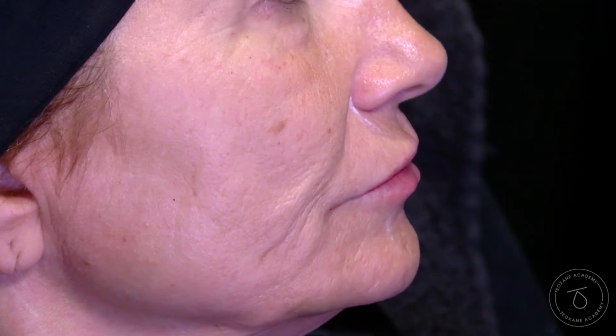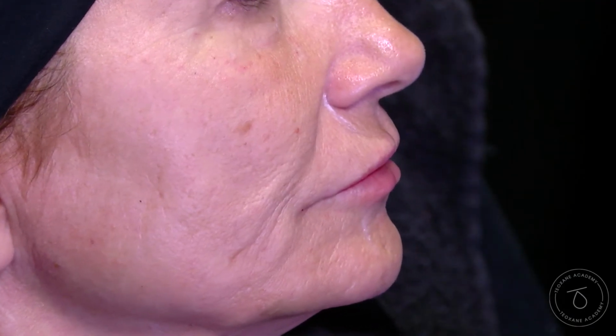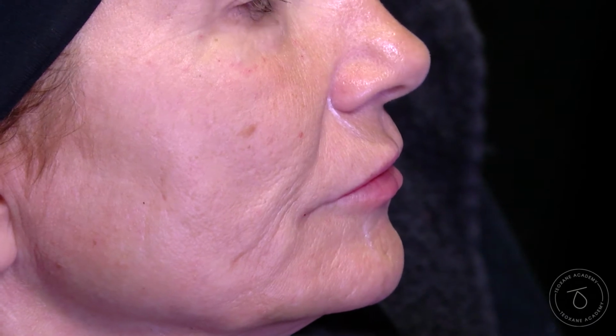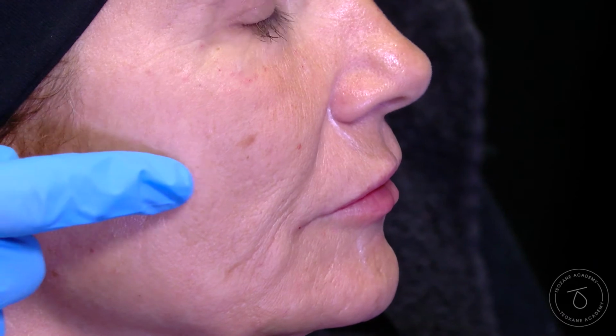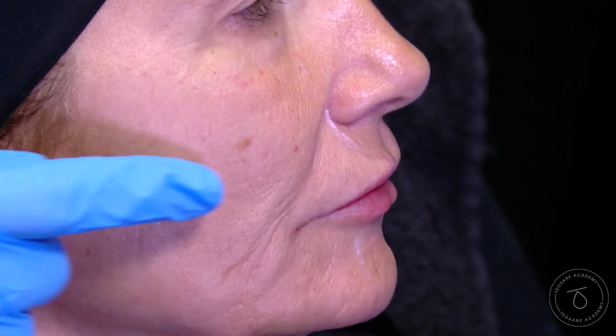Yeah. If we can just swap to this treated side, thank you very much. You can see that there's this much better definition and projection there of the GK point, and all of her lower third just looks more in harmony and balance here.